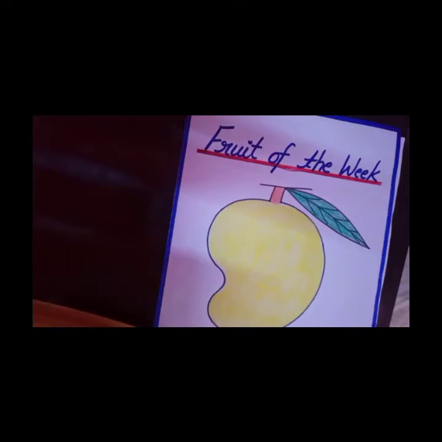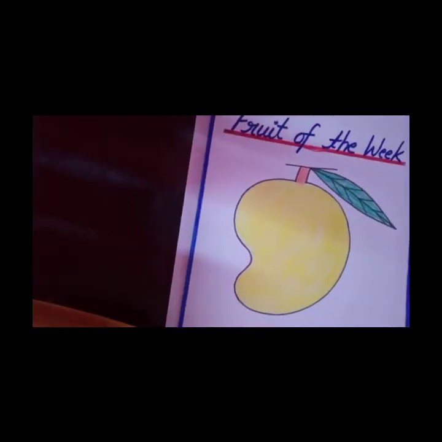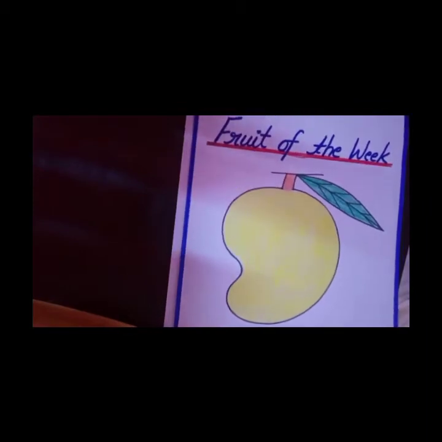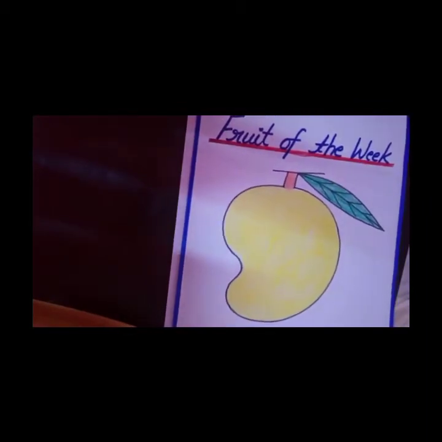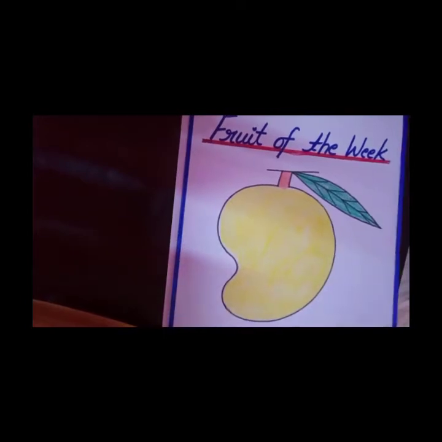So, class first, we have already read about fruit of the week, shape of the week. Alright. So today we will read again. We will learn once more. Fruit of the week is mango. Color of the week is, which color is this? Yellow. Color of the week is yellow.